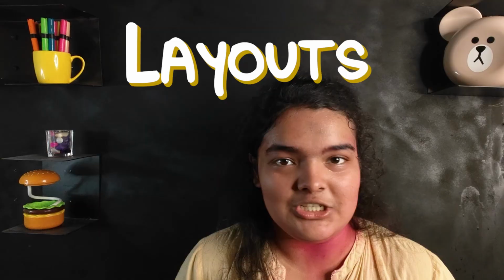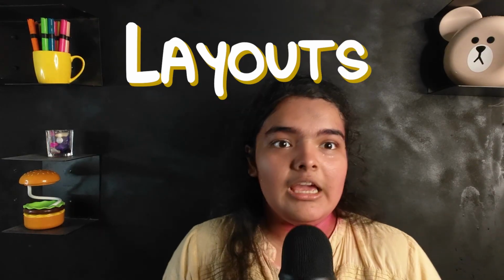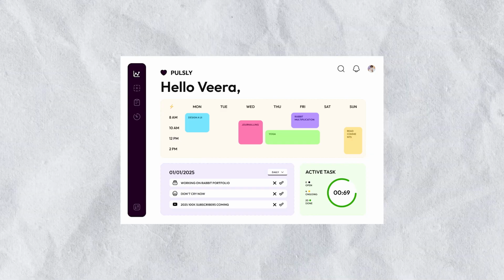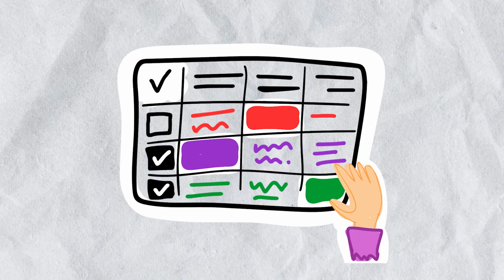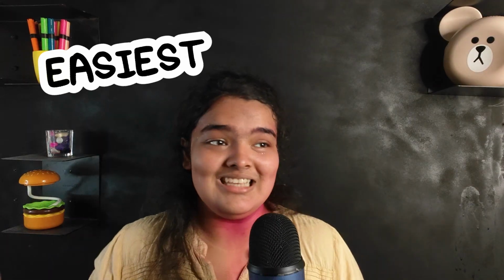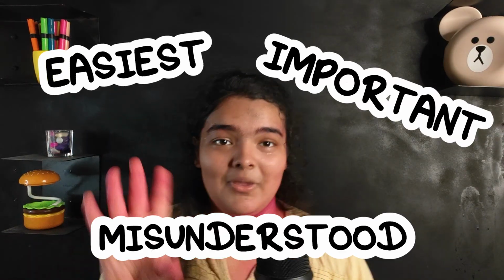Layouts are the foundation of absolutely every screen you ever see in your entire journey on the internet. When a layout is strong, everything else is easy to use, but when a layout is weak, the whole experience clutters and falls down in just 15 minutes. When a layout is weak, you can't have good colors and good fonts save it, which is why it is my honor to talk to you about layouts, the easiest, most important, and most misunderstood topic of UI UX design.